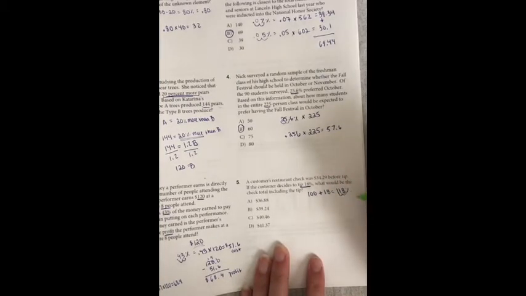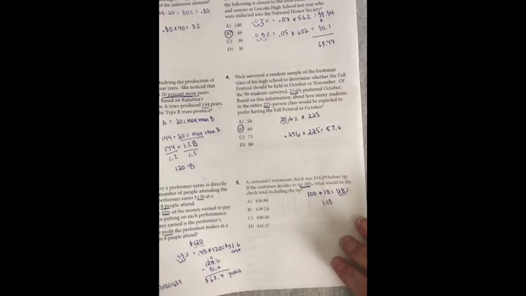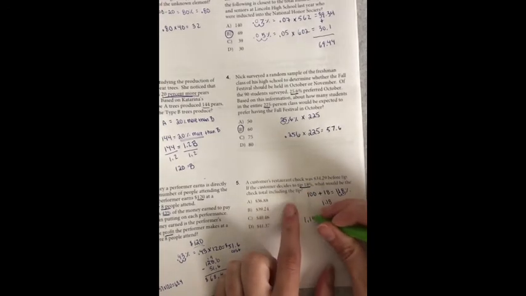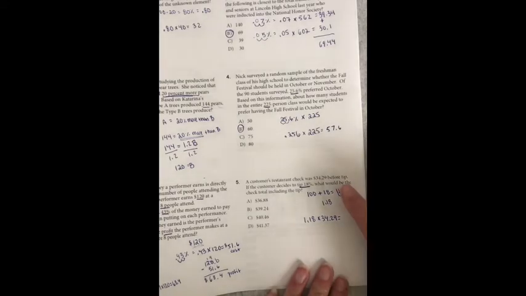Move that decimal over 2 spots. 1.18 is our increasing factor. So we want 1.18 of the bill, and that will give us our answer. So we know it needs to be more than 34.29. All of these are, so now we just got to figure out which one it is. When we plug that in our calculator, we get 40.46.